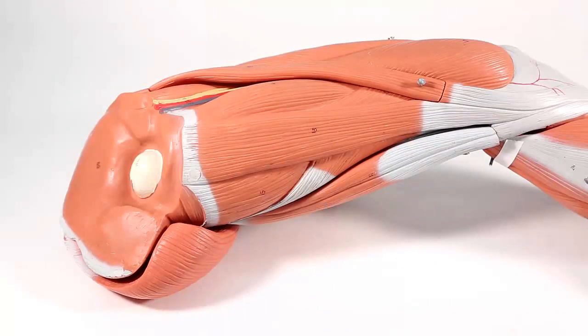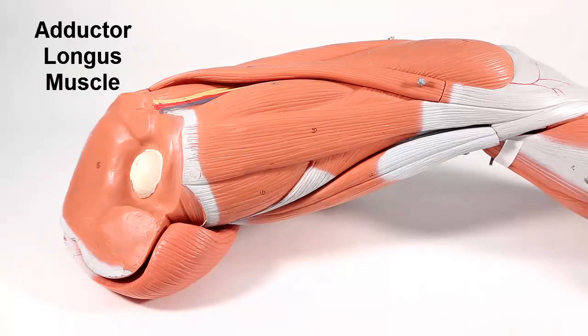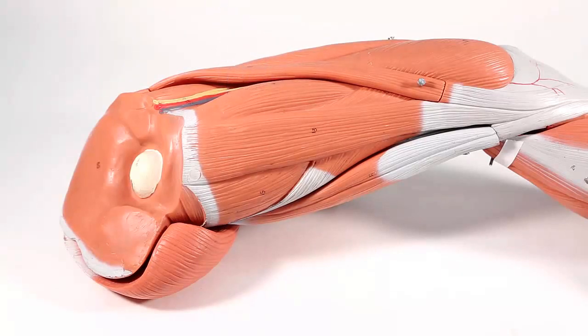Looking at this medial aspect of the leg, so right now this is the medial aspect, this is anterior, and down below would be the posterior aspect. We're looking at the adductor grouping. First off is the adductor longus. This muscle right here is adductor longus.